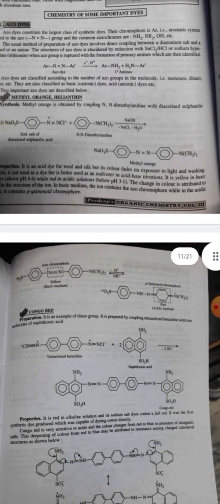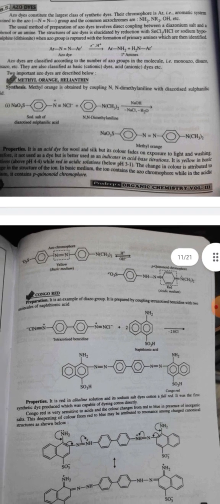The structure of azo dye is elucidated by the reduction with HCl or sodium hyposulfite, that is dithionite, when the azo group is ruptured with the formation of primary amines which are identified.